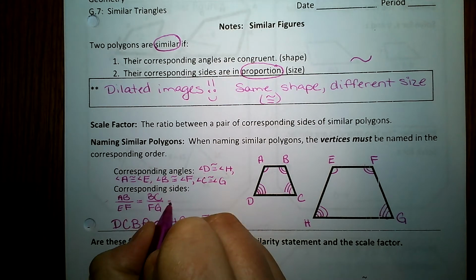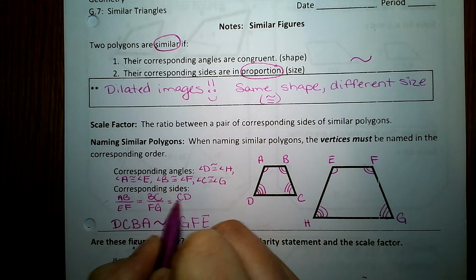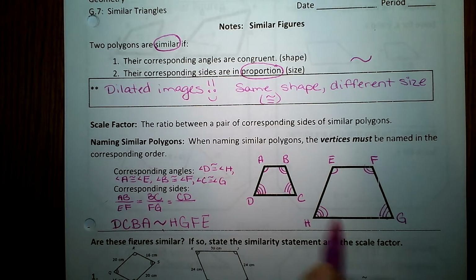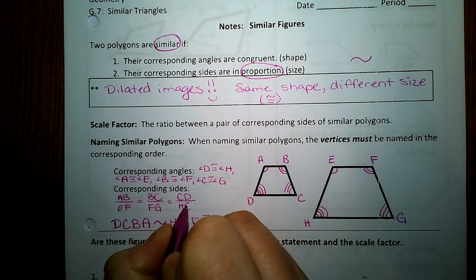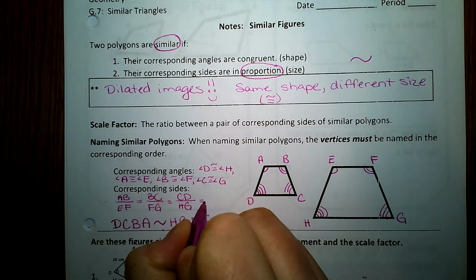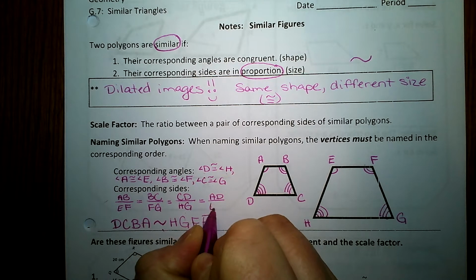Okay, now let's go with side CD. Side CD is the bottom of this trapezoid, and it can be compared to side HG. We're not saying they're equal. We're saying that their ratios are equal. I have one final comparison here. It'd be side AD compared to side EH.